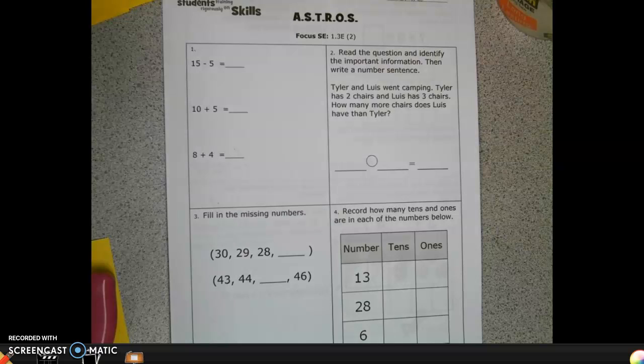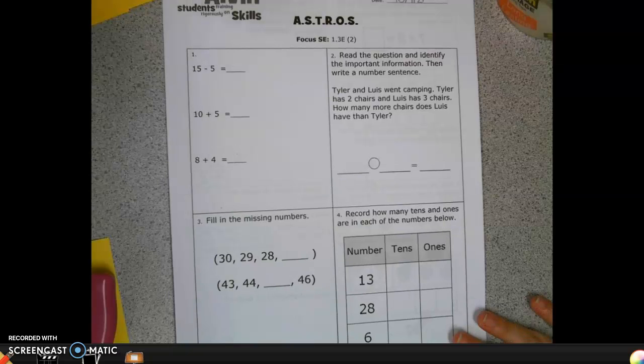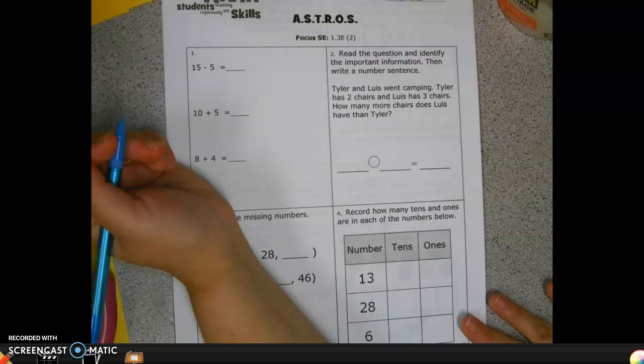So on our first problem, we're going to look at number 1. It says 15 minus 5 equals something. So we can use multiple ways to do this. We could use fingers and toes, we could use crayons, we could use pictures. Any way you want to solve this, you're welcome to do. You could use a number line, you can draw a rekenrek.